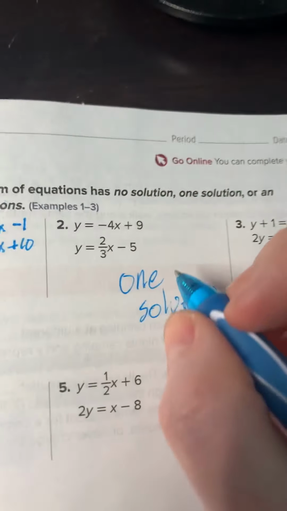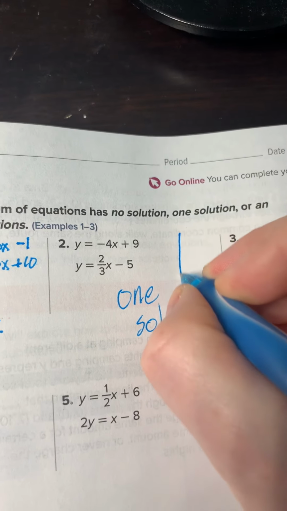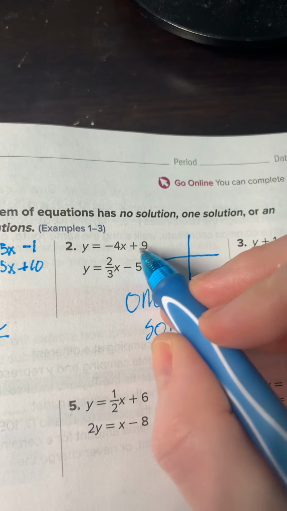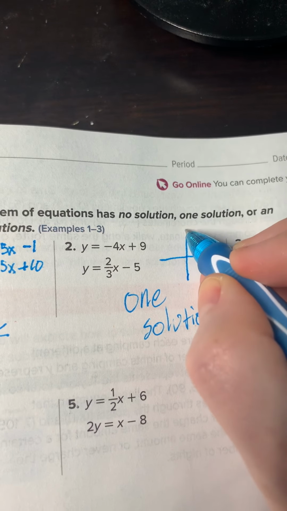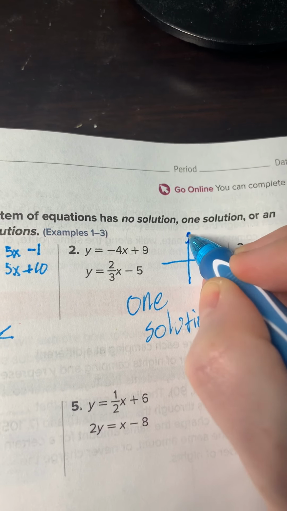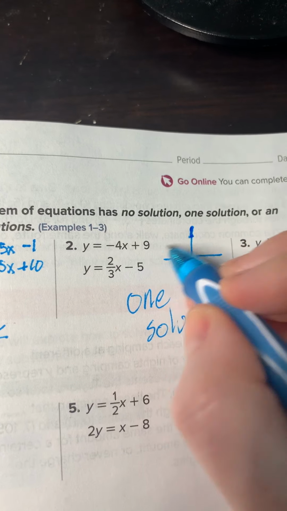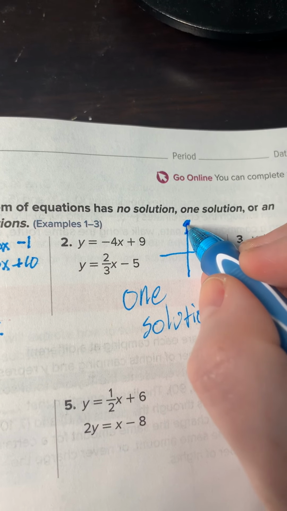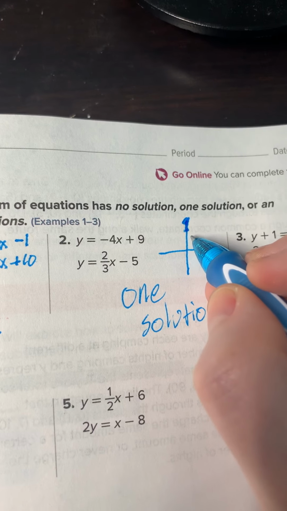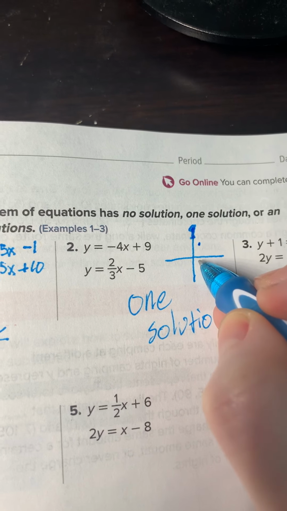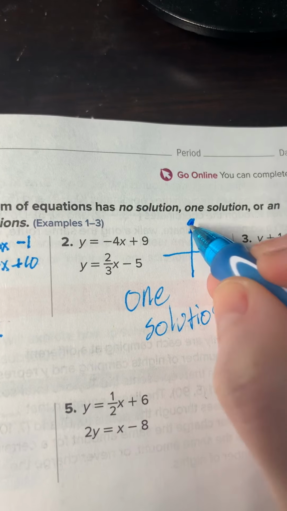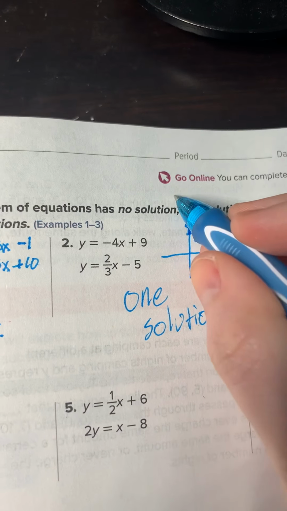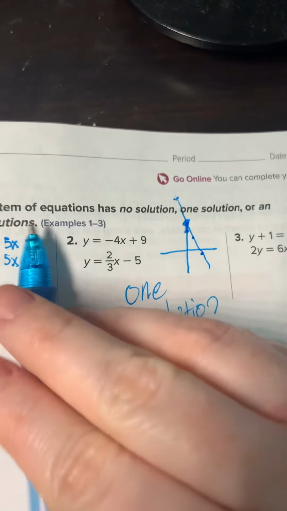And to graph it, I'm going to graph it just to kind of show you as a refresher. This one would start at a +9. So it's going to start way up there. Okay. That's the y-intercept. And -4x. So it would go down 4 over 1, down 4 over 1, right? Or you could go up 4, -1, right? Your line would be something like that.